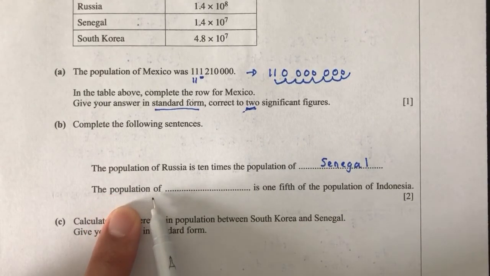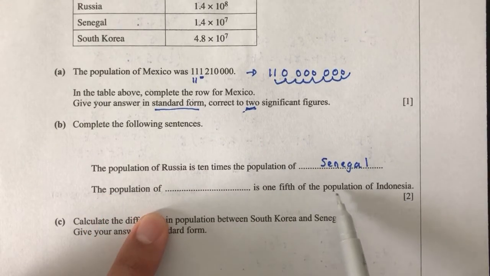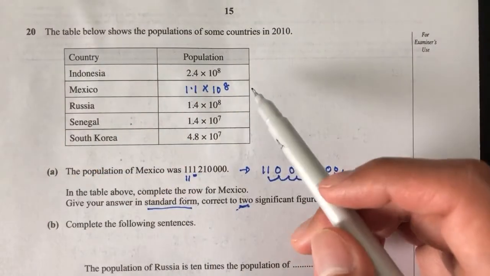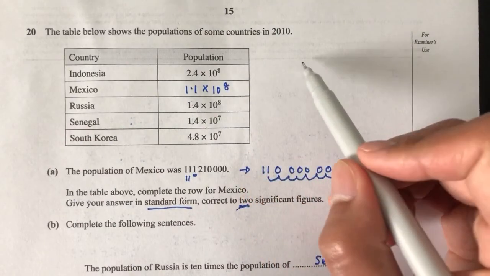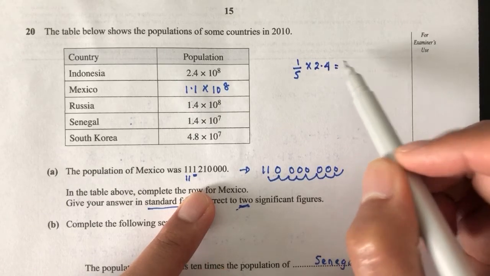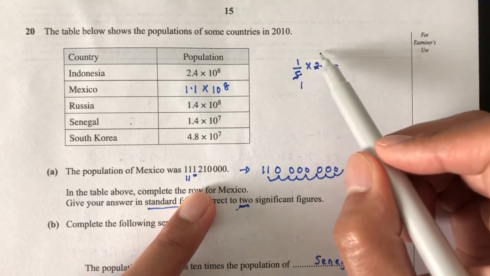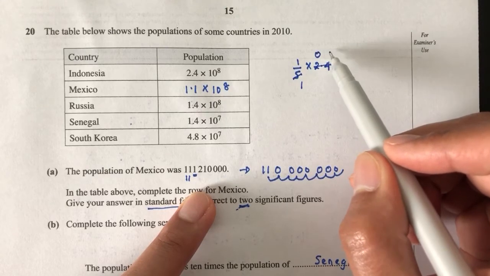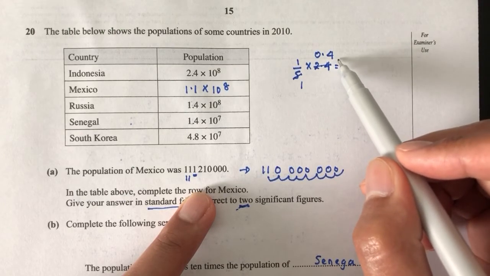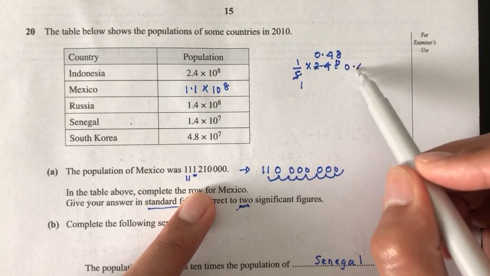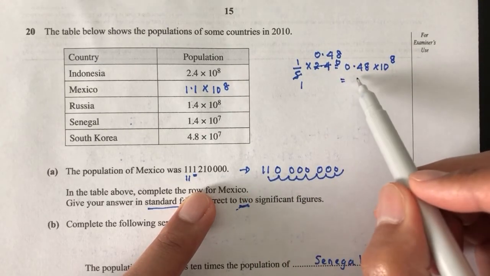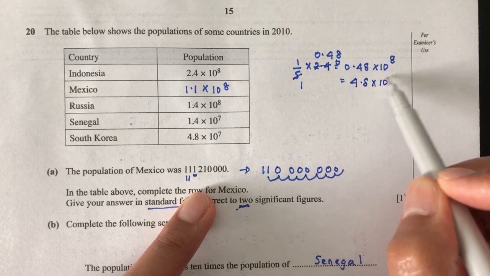Now we have the population of which country is 1/5 of the population of Indonesia. Indonesia here will be 2.4 times 10 power 8. So what is 1/5 times 2.4? Let's find out. So we have 1, that will be 0, that will be 0.4, and then we have 0, that will be 8. So 0.8 times 10 power 8. So in standard form, that will be 4.8 times 10 power 7.